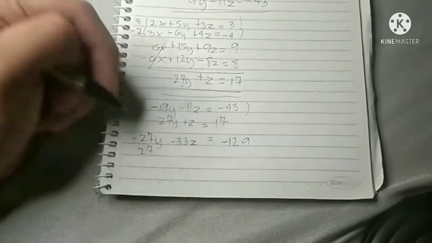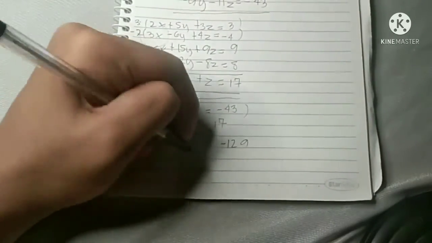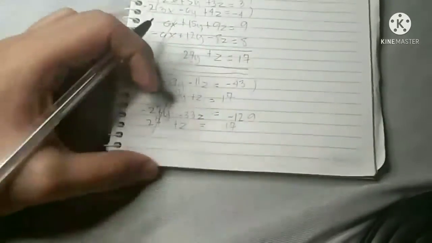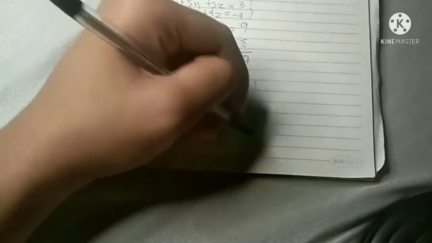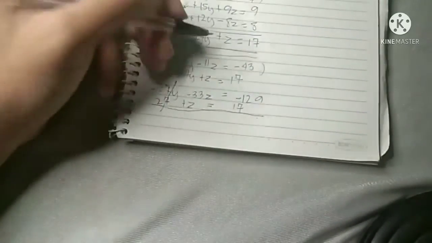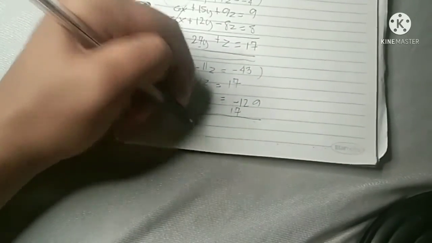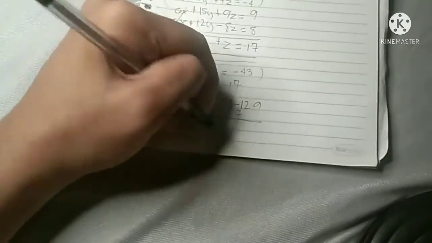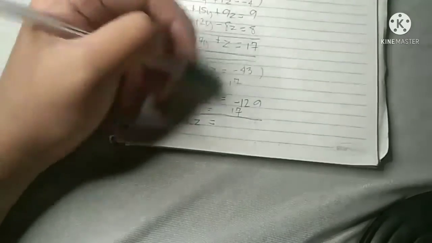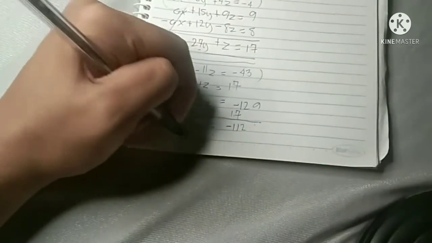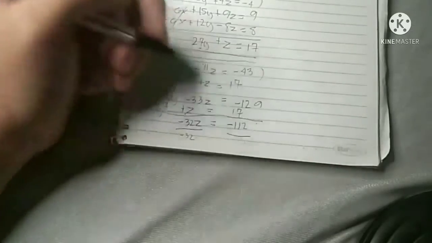Then we add, just to write our 27y plus 33z equals to 17. Then we cancel our negative 27y and our 27y. Then we add our negative 33z and our positive 33z, and we will get negative 32z. Then equals, let's add our negative 129 and our 17, and we will get negative 112. So to find our z, let's divide both sides by negative 32 to cancel out.